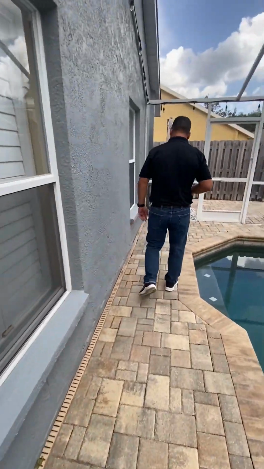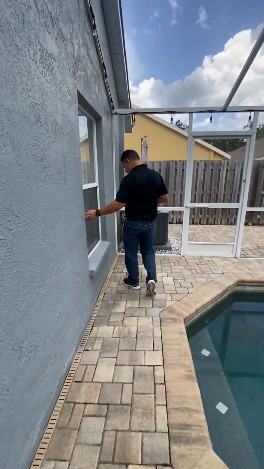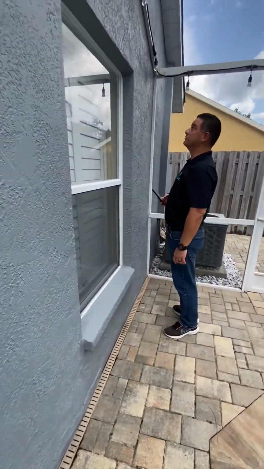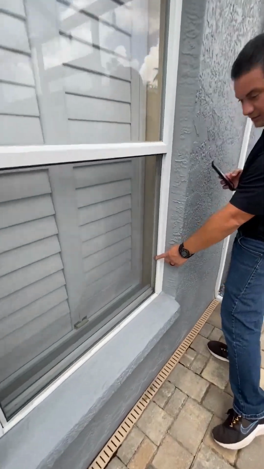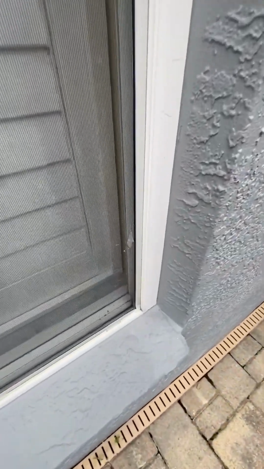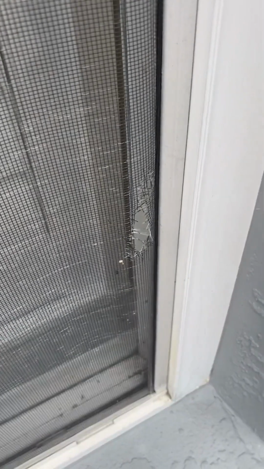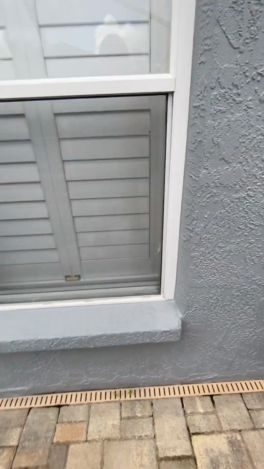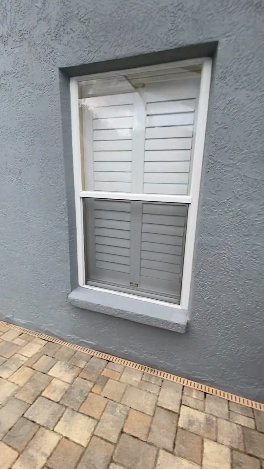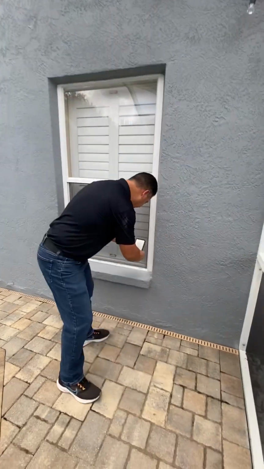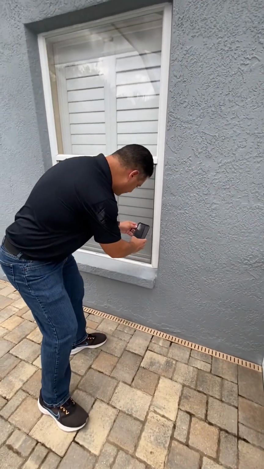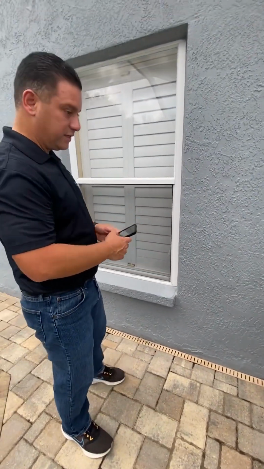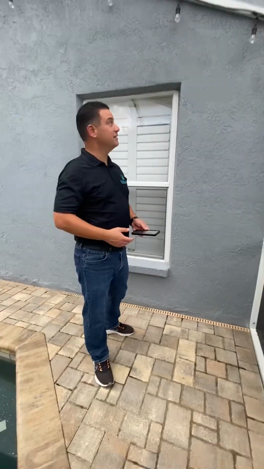Come back over here and check the other window. So there's another hole over here. It needs to be taken care of. Document that, and that way before any tenant moves in, they can take care of it.